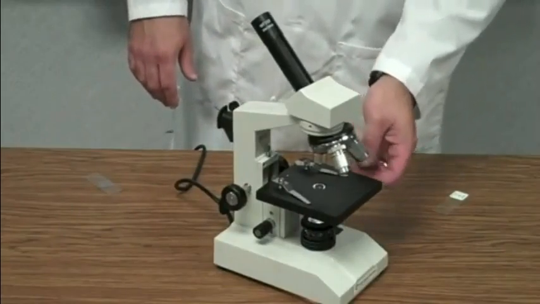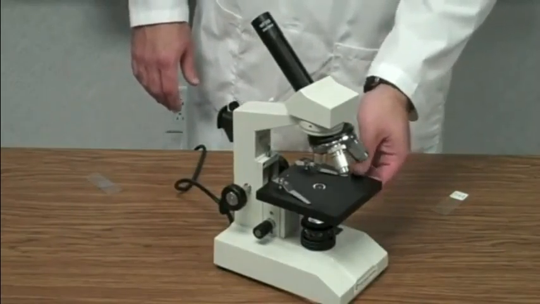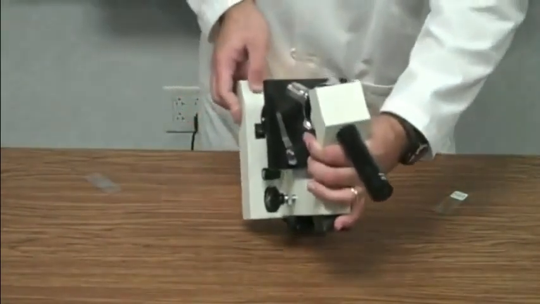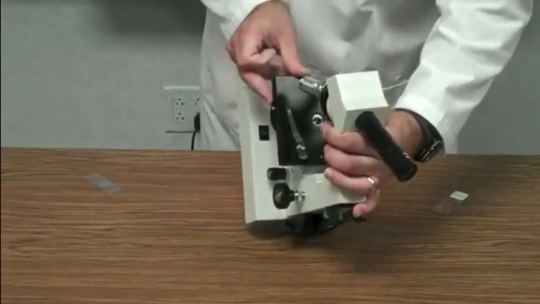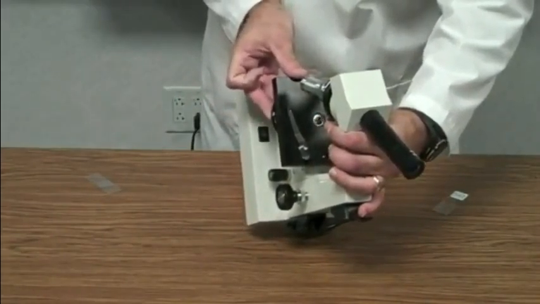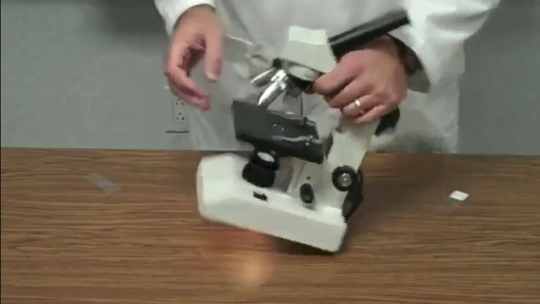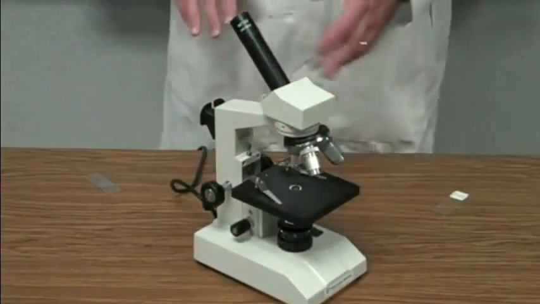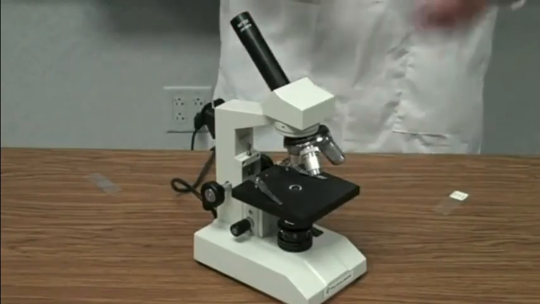The next thing is make sure your diaphragm is on a medium number. I usually like to start on 2 or 3. It has a number over here to the side that tells you what the number is, whether it is 2 or 3 or 4. So we'll start right here on 3. Again, make sure you're not between holes in the diaphragm either, because if you're between holes in the diaphragm, it won't allow light to shine through the stage.